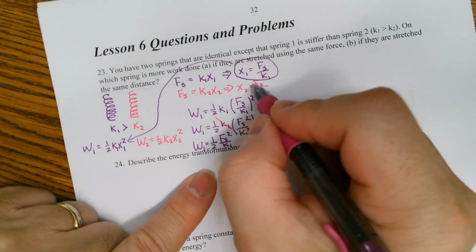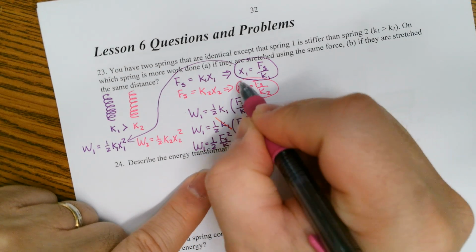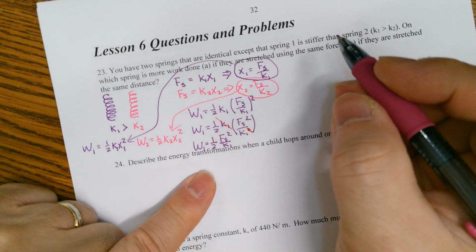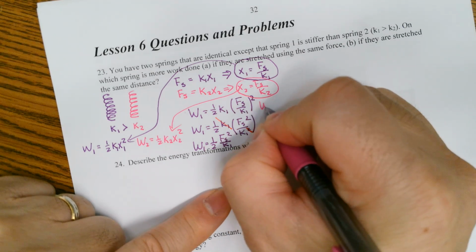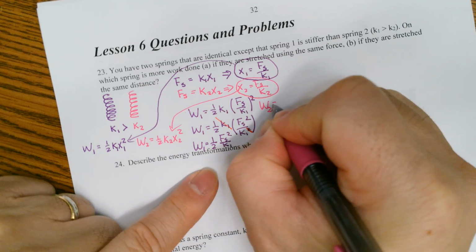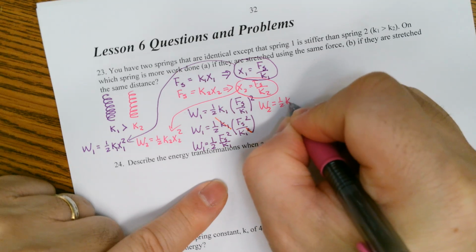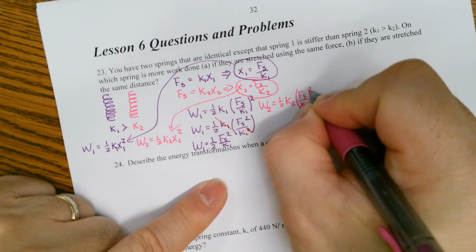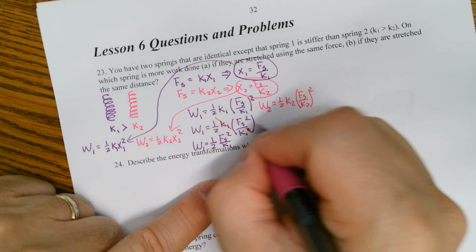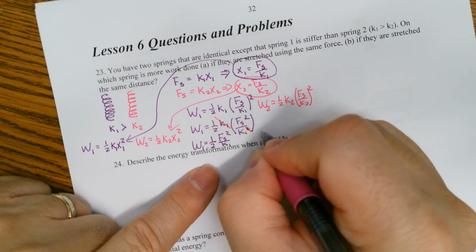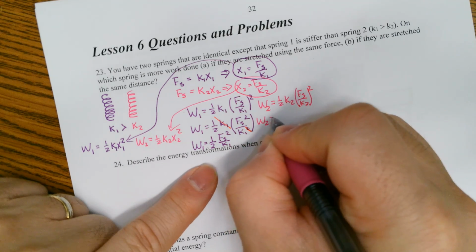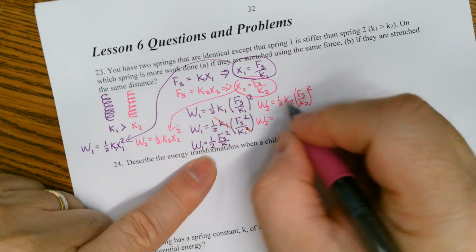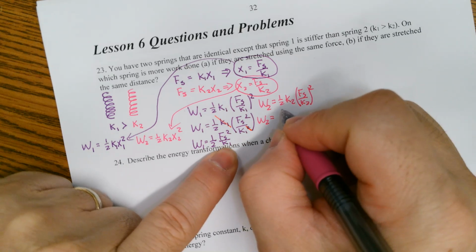Similarly, if you place this into here, work 2 is equal to 1/2 K2 times Fs over K2 quantity squared. Doing the same thing, you get pretty much the same result, except you have K2 at the bottom.